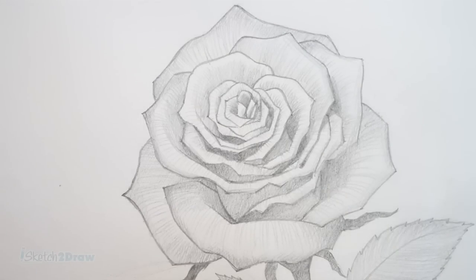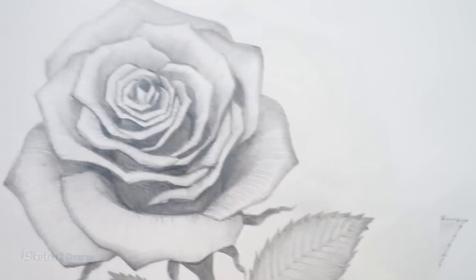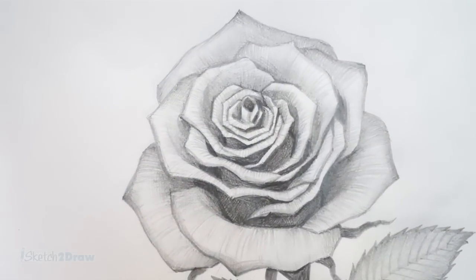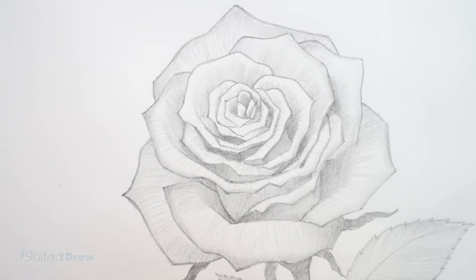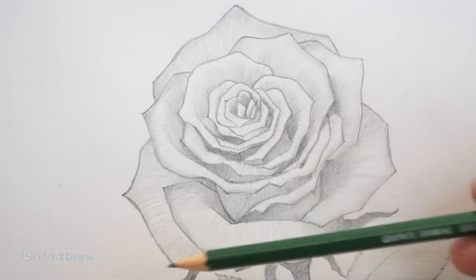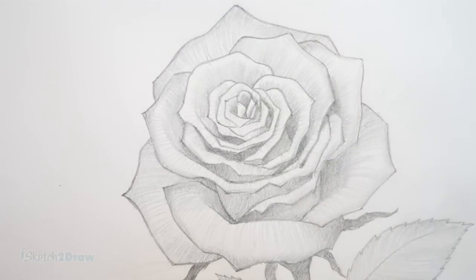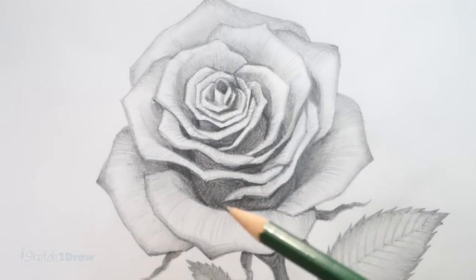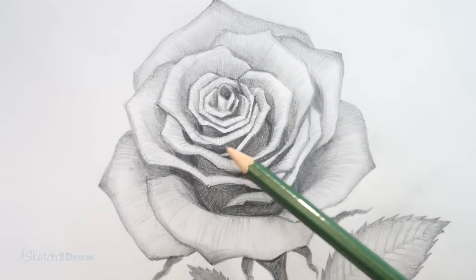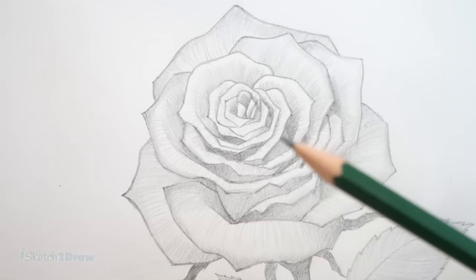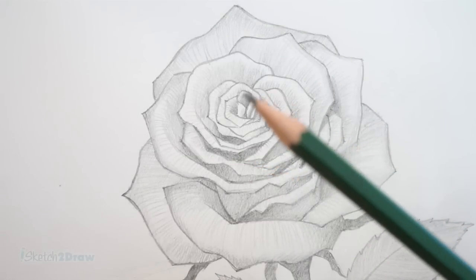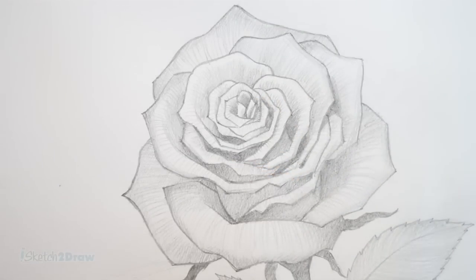Okay, so now we're back to our rose, and let's go ahead and compare. So this is the finished rose, and this is what we have so far. So notice how everything is still on a medium range. Okay, so we're going to go ahead and go really dark on some of these areas, and we're going to switch over to an HB.